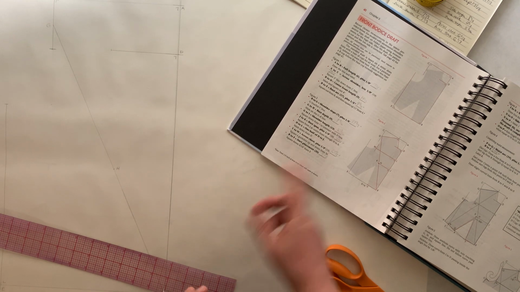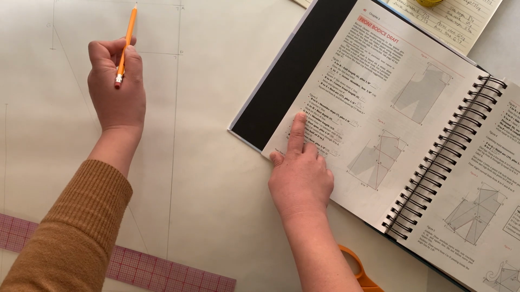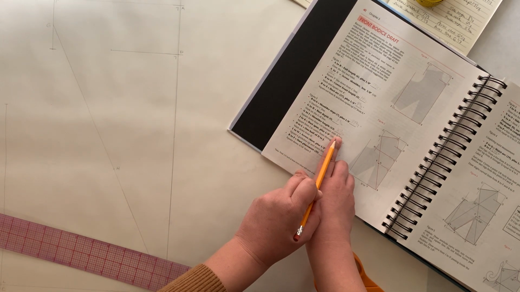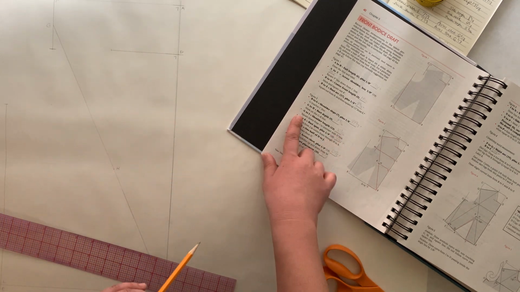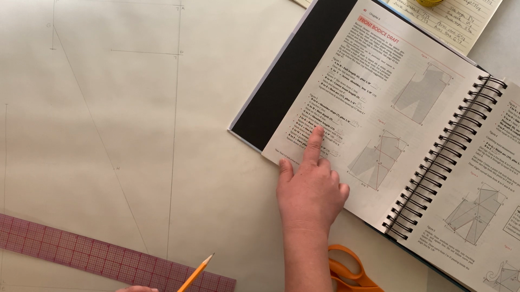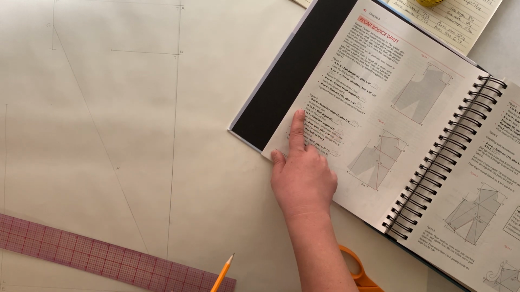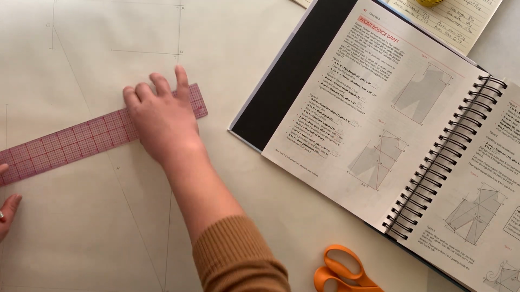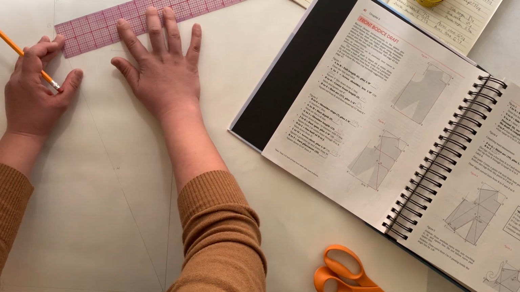Okay, now my G to I, so that is going to create my shoulder there. So my shoulder length is 5 3/16. I'm going to go ahead and plot that. And it tells me here that I want to square down from I to intersect with the D after I plot my G to I, my shoulder length. So 5 3/16. And that's going to run along.